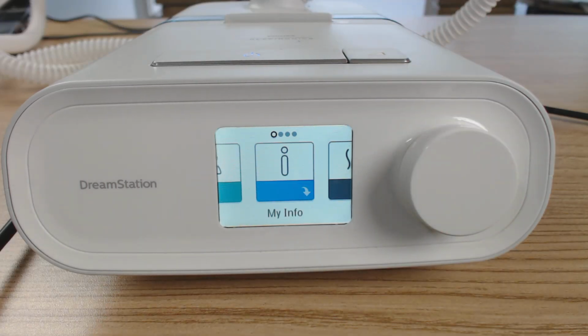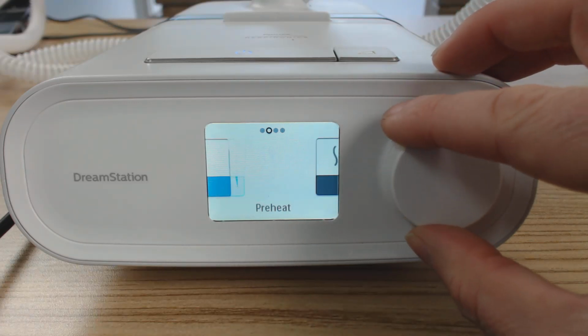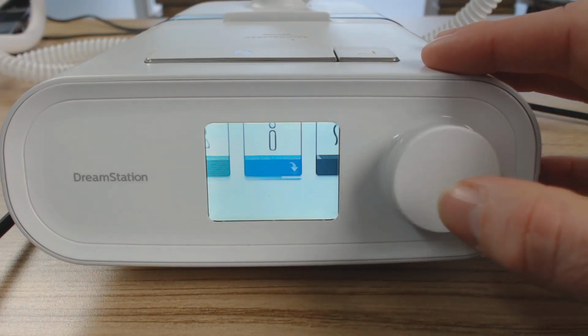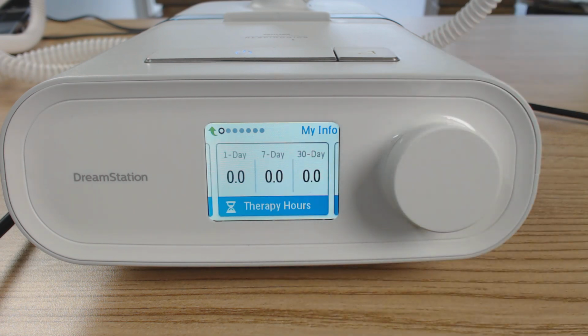Alright, so I hope you enjoyed part 2. If you've got an automatic machine, it might be a little bit different to that, but that just gives you a bit of an idea on how to go between the different menus, how to interact with them, and a bit about what they involve and what they mean.